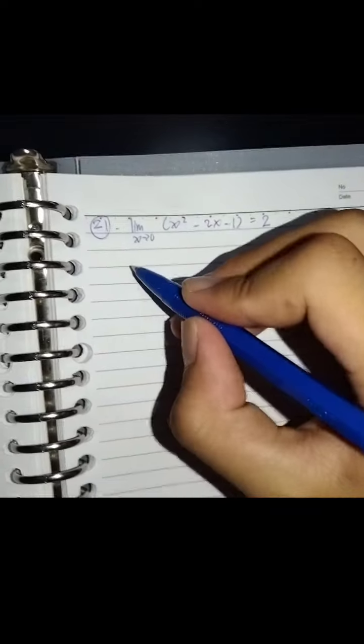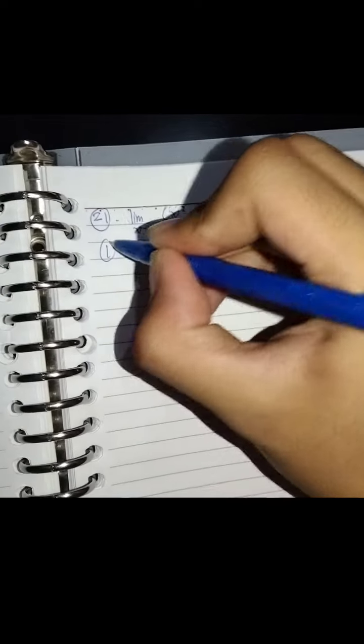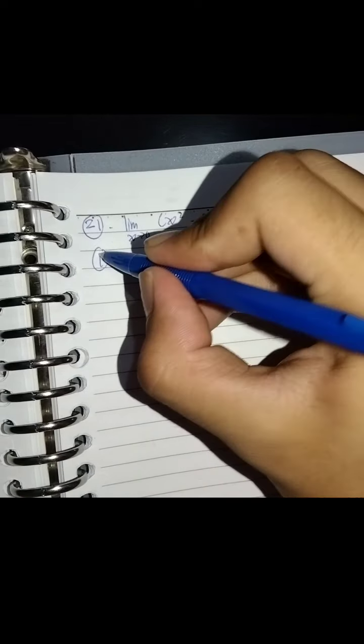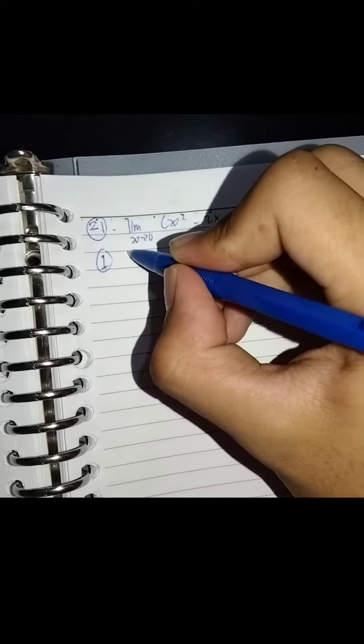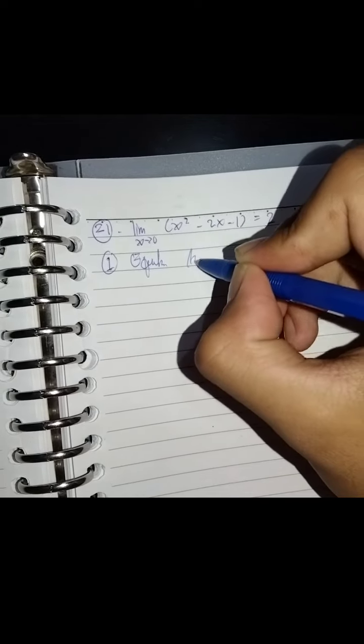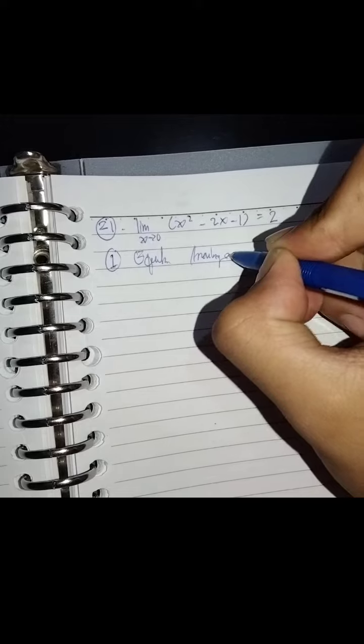Step number 1, we write the equation analysis.